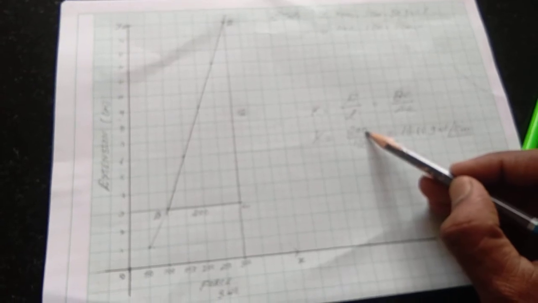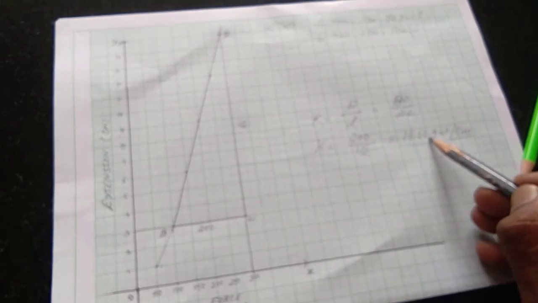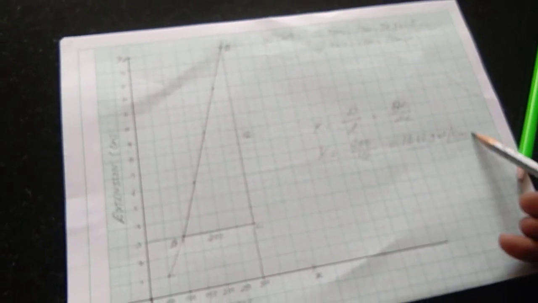BC is equal to 200 and AC is equal to 12. So it is almost equal to 16.66 gram weight per centimeter. So this is the spring constant of the spring we are using. This is how we can find the spring constant. Thank you for watching the video. Thank you very much.